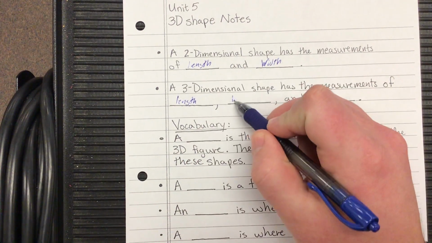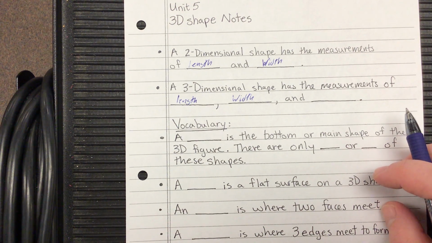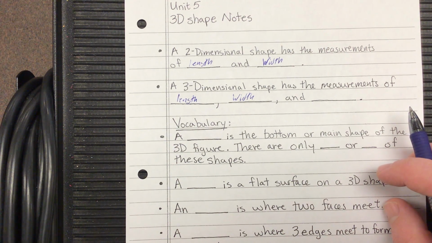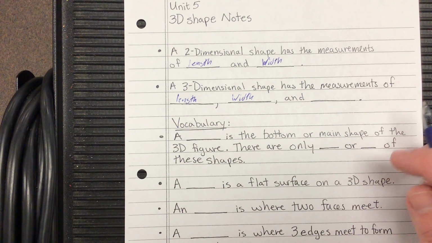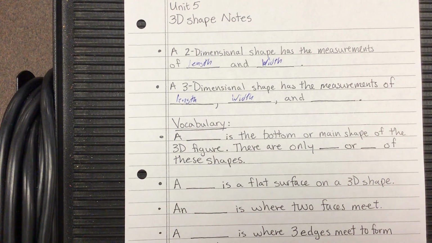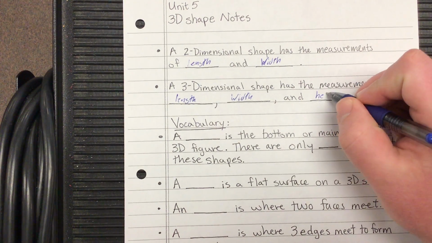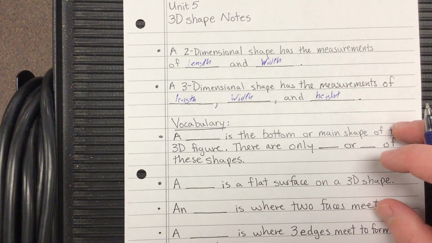Does anybody know what that third dimension would be? If we're going to a 3D shape, we're going to add a third dimension to it. That means we're going to have height. So height would be that third dimension there.